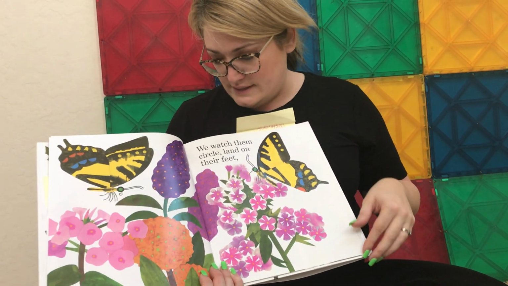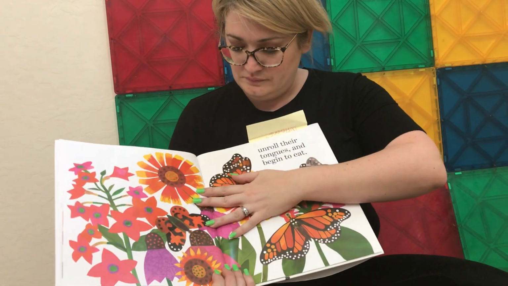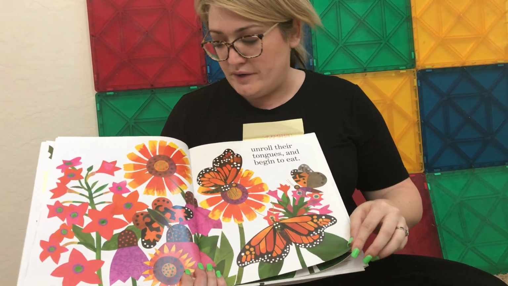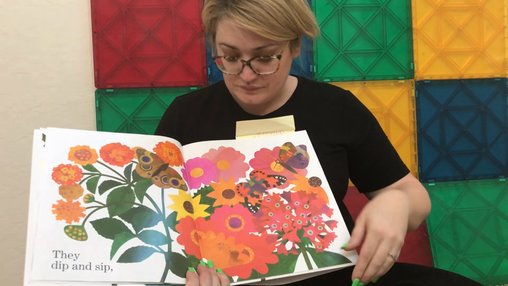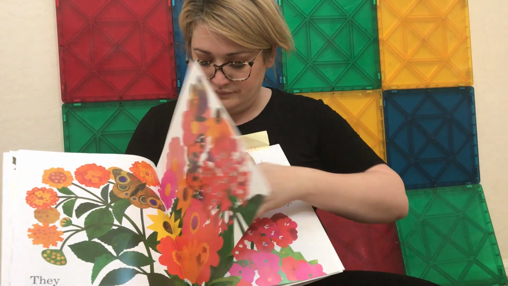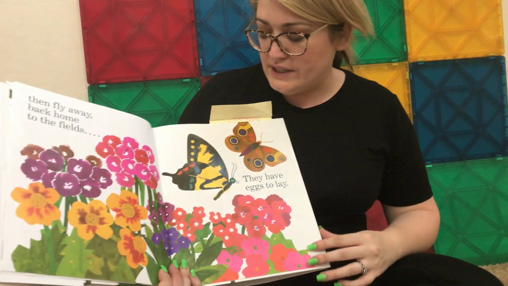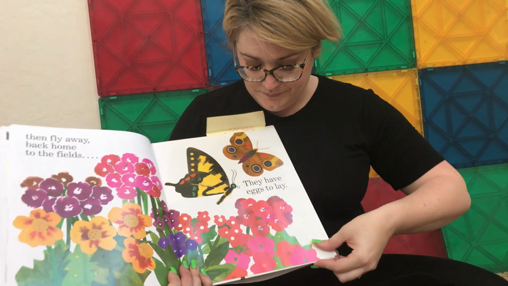Oh my goodness. So many butterflies and so many flowers. Look at all of those colors. I love the bright colors.